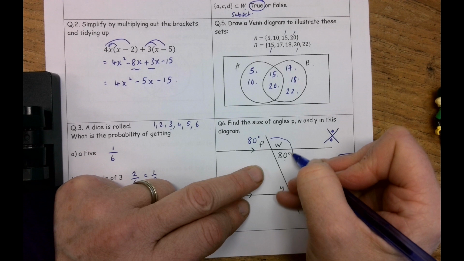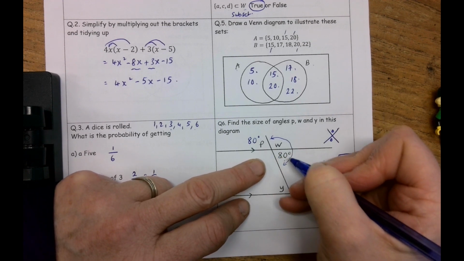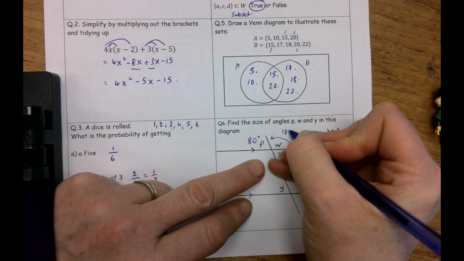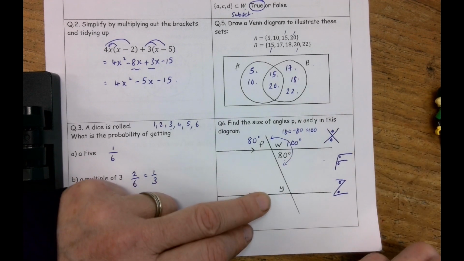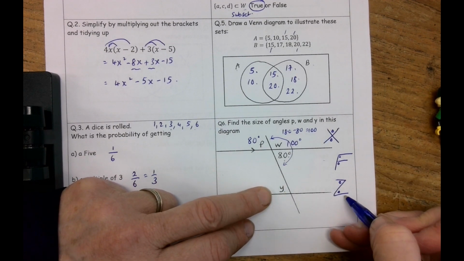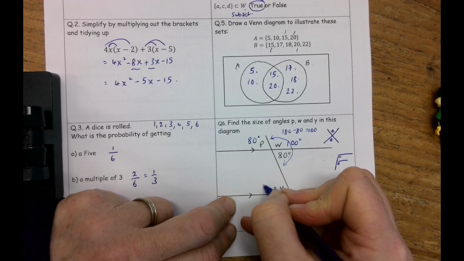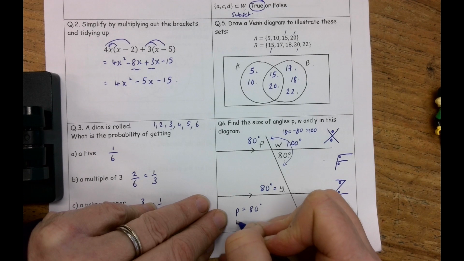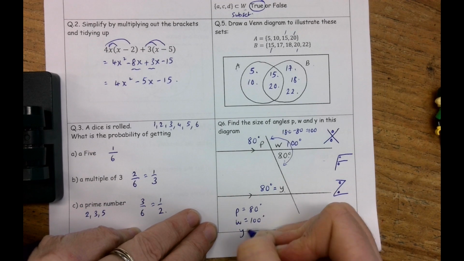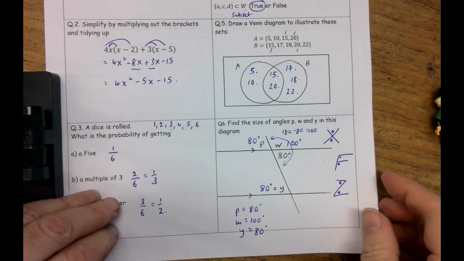W, there's a straight angle. So W must be 180 minus 80, which is 100. So W is 100 degrees. 80 and Y are alternate. So Y is equal to 80 degrees. So P equals 80 degrees, W equals 100 degrees, and Y is equal to 80 degrees.